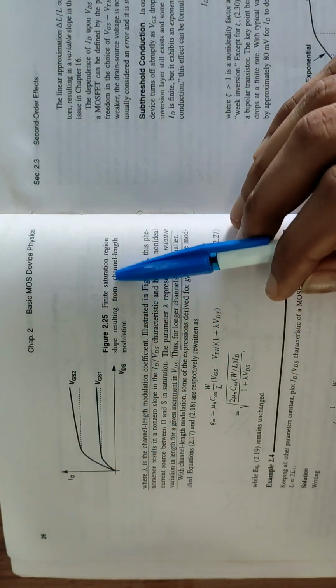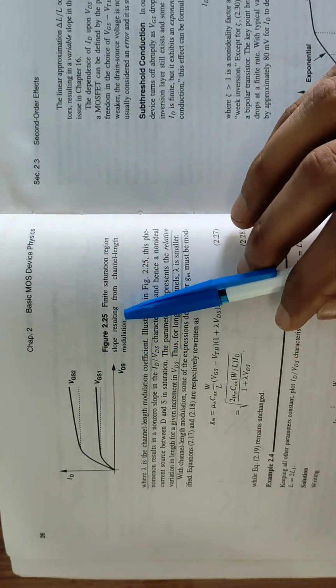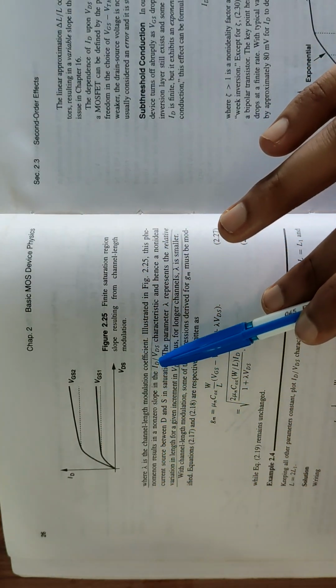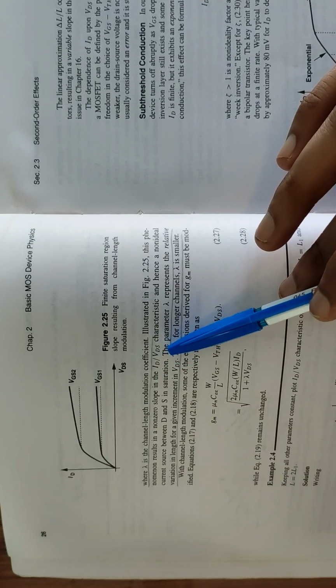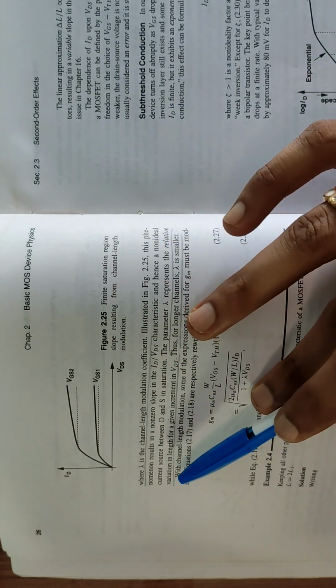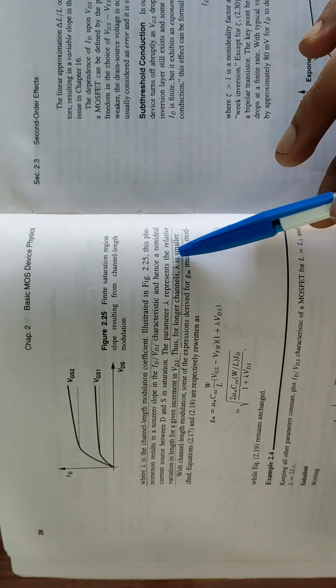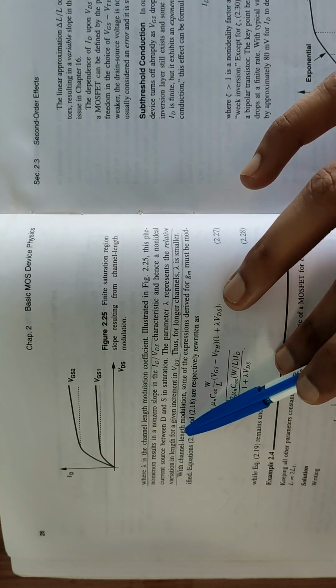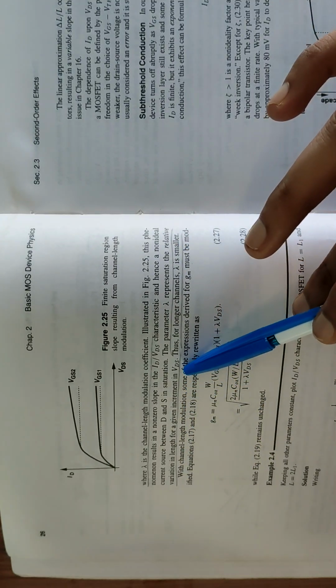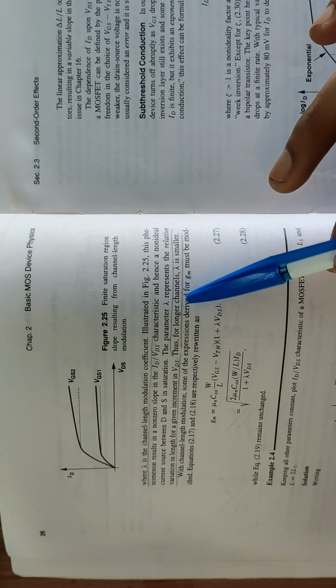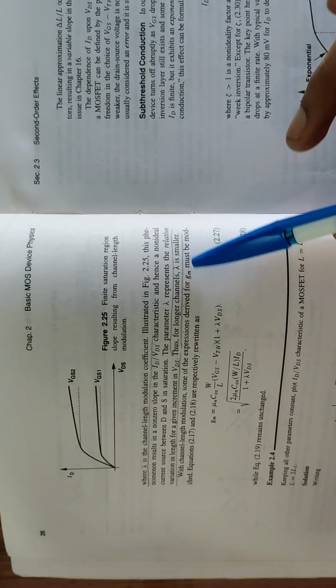Here you can see the figure. Finite saturation region slope resulting from channel length modulation, where lambda is the channel length modulation coefficient illustrated in the figure. This phenomenon results in a non-zero slope in the ID-VDS characteristic and hence a non-ideal current source between D and S in saturation. The parameter lambda represents the relative variation in length for a given increment in VDS. For large channels, lambda is smaller.